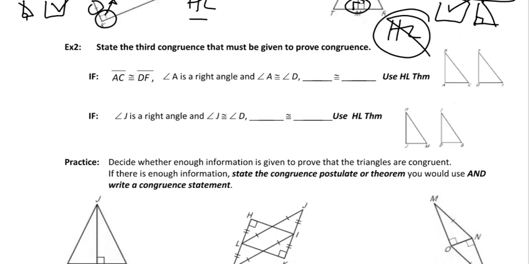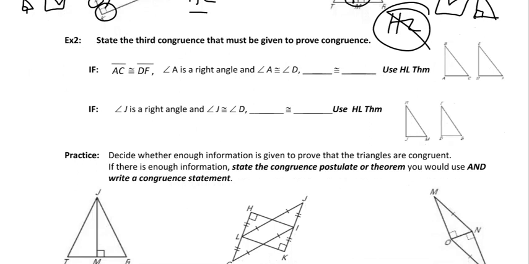If you look at this, we want to know what else you would need to know to be able to show that the triangles are congruent by HL. If we know AC is congruent to DF, and angle A is right, and angle A is congruent to D, then what else would we need?